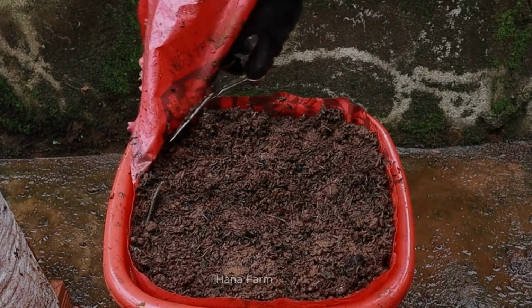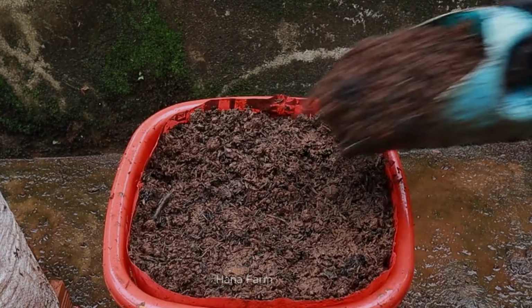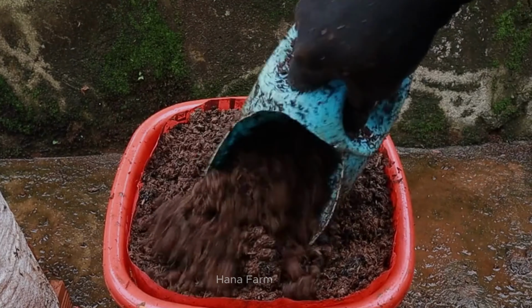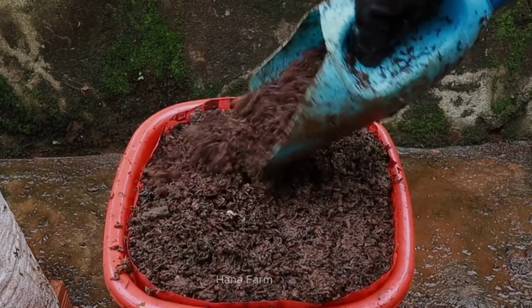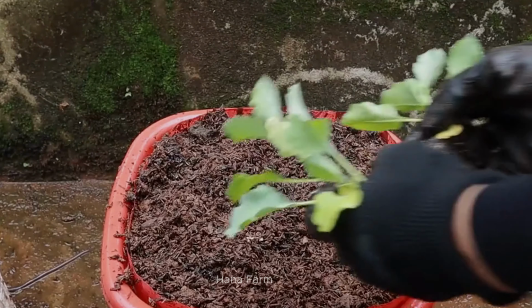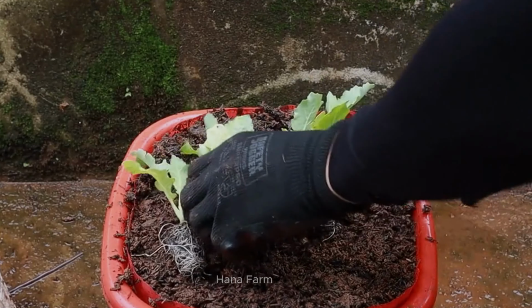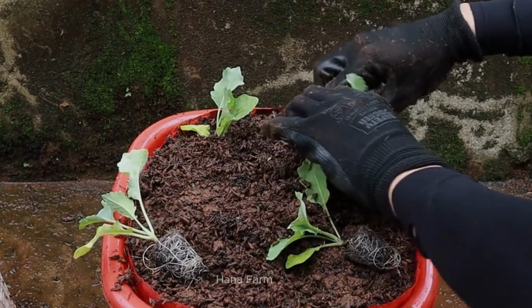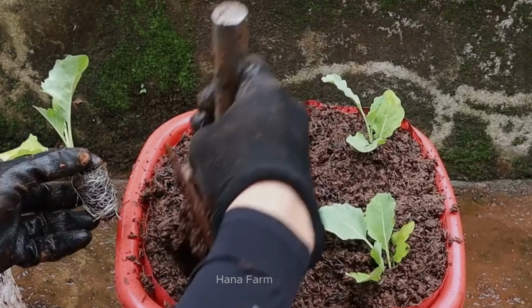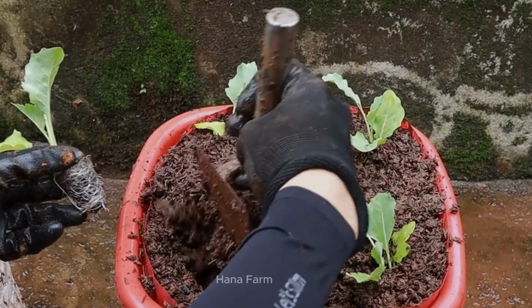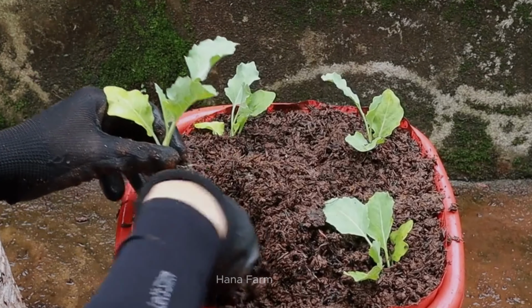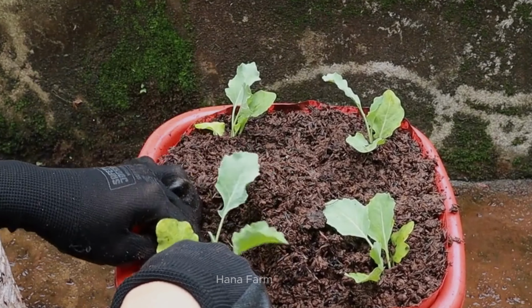Land preparation and planting. Land preparation. Kohlrabi is suitable for alluvial soil, light loam, rich in nutrients and well-drained. The soil needs to be plowed thoroughly, fertilized with organic fertilizer or decomposed manure. Planting. Kohlrabi seeds can be sown directly into the bed or planted in the nursery before planting in the field. The distance between plants is 25 to 30 centimeters, between rows is 30 to 35 centimeters.